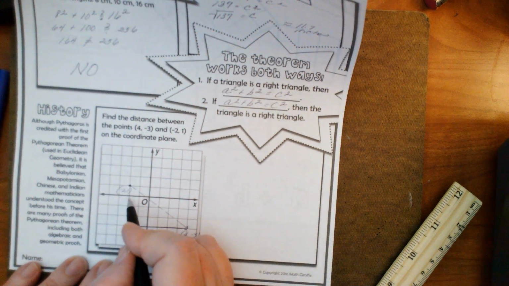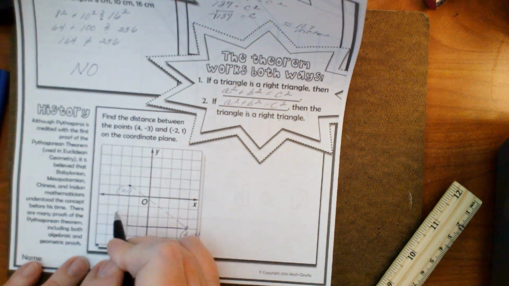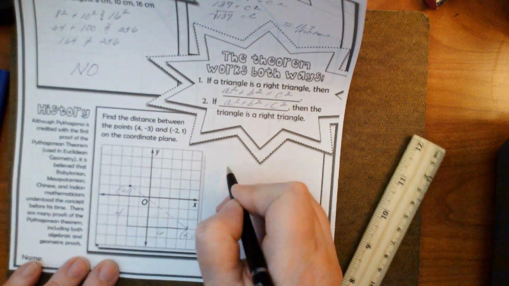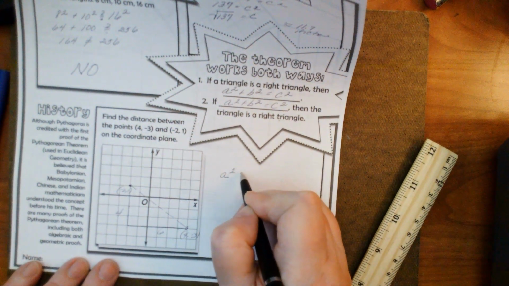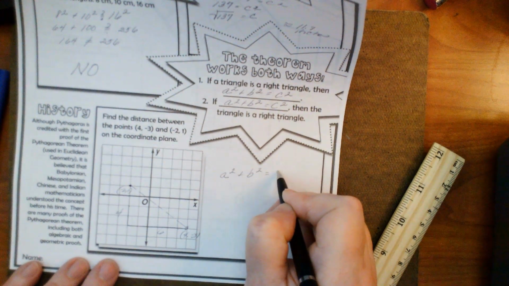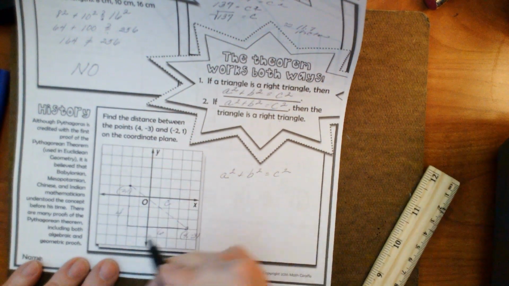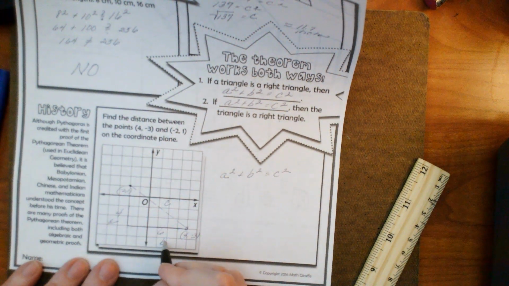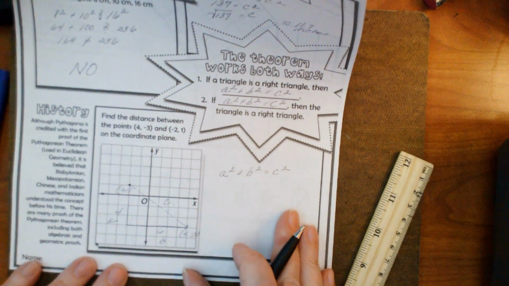So if we count the squares, 1, 2, 3, 4, and we count the squares, 1, 2, 3, 4, 5, 6, and we use the formula a squared plus b squared equals c squared, and we know this is c, this is a, and this is b. These are the legs, this is the hypotenuse, okay?